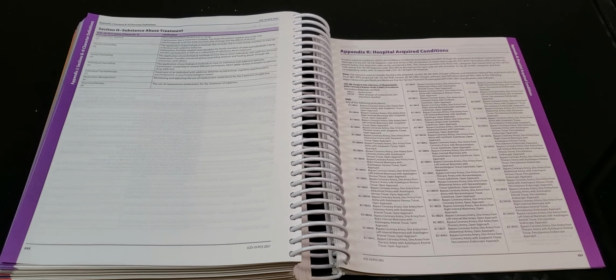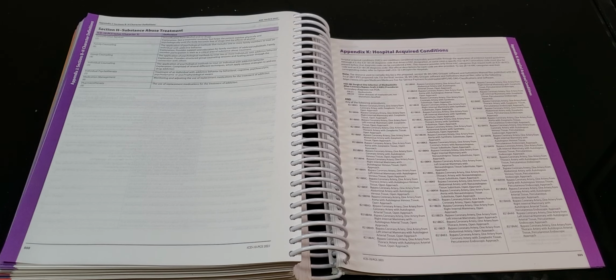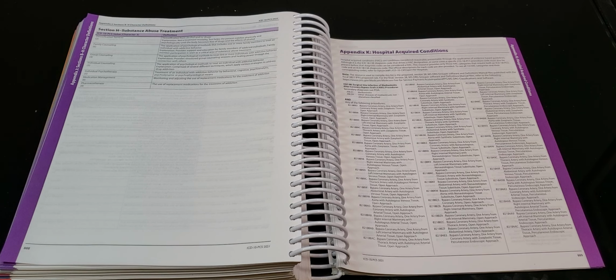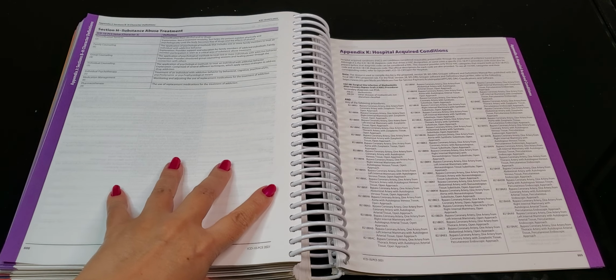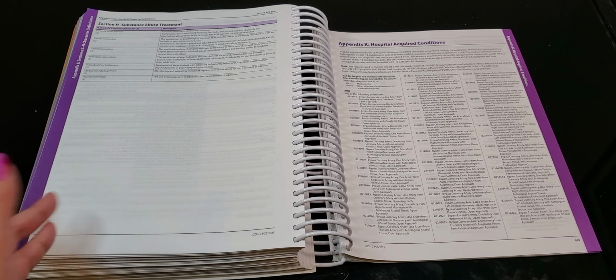The theme this week is a back to school type theme, so we're reviewing some of these books. I know many of you have asked me about these books and when do we code for this and when do we code for that. If you are taking a CCS or a CCA exam through the American Health Information Management Association, or the CIC exam through the American Academy of Professional Coders, you're going to need this book. Again, this is the second part.